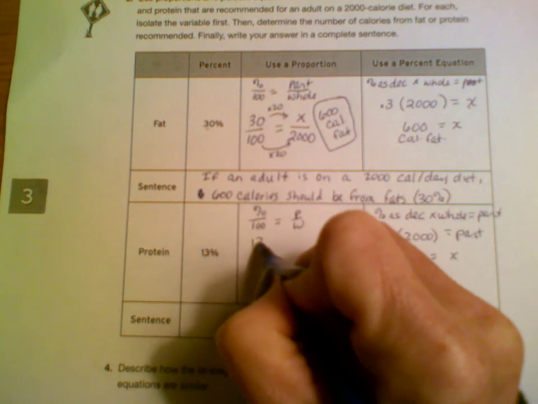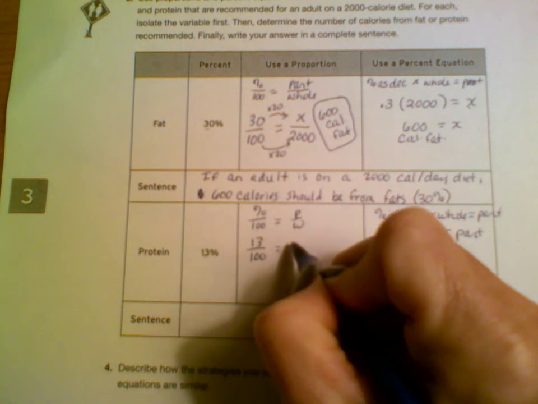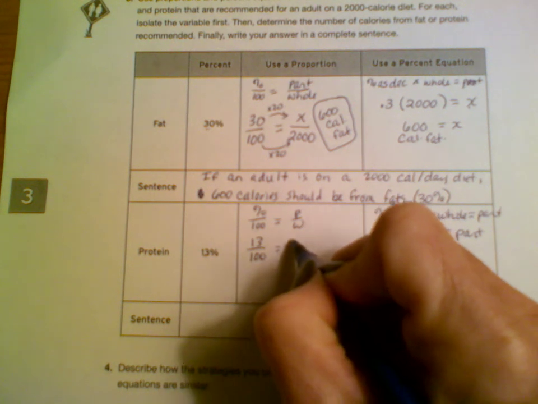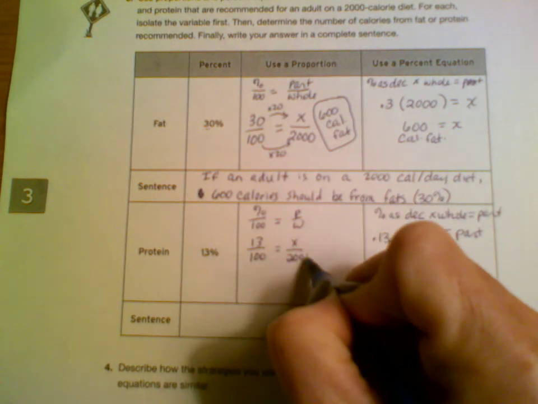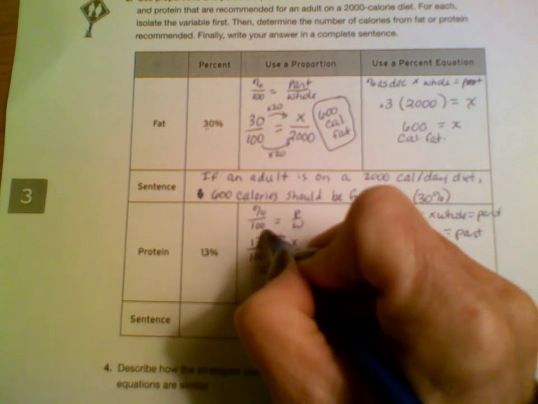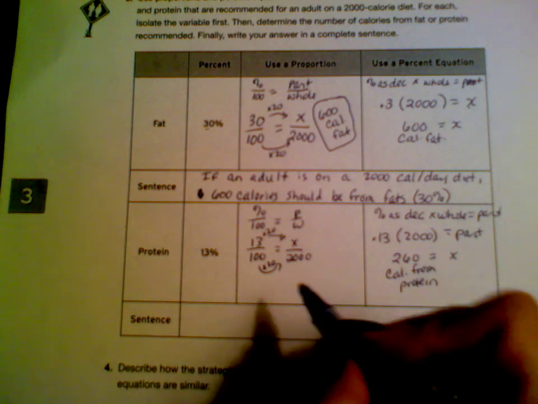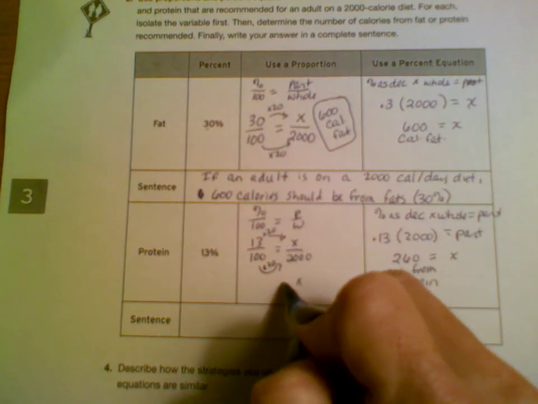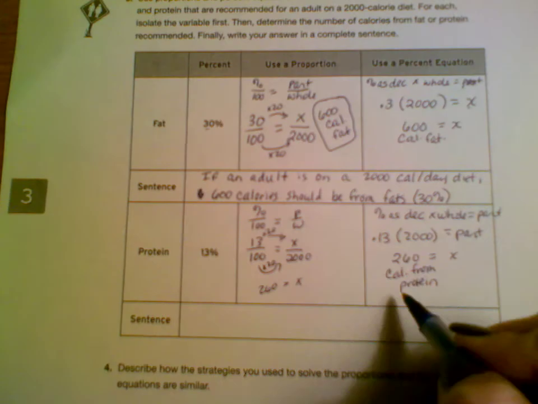Here, 13 over 100 equals, I don't know the part, and the whole is 2,000. I think it's easiest to just scale up, times 20, times 20. When you take 13 times 20, X is the 260 again.